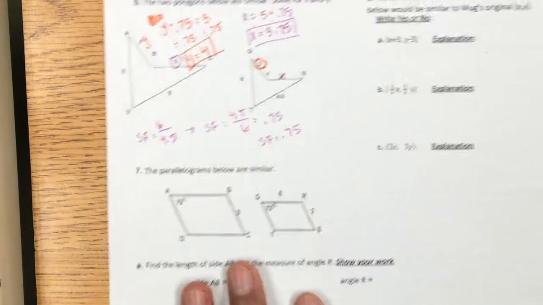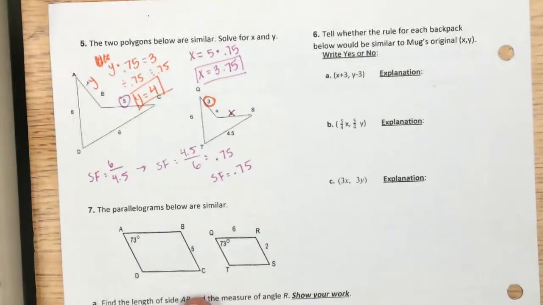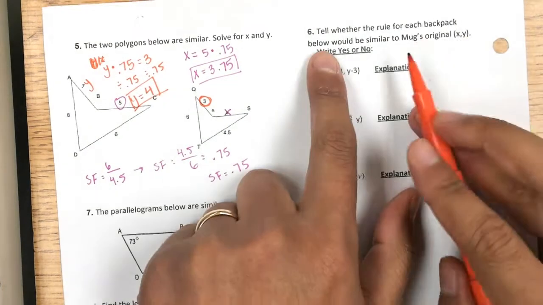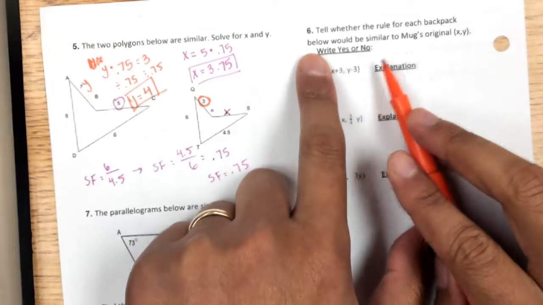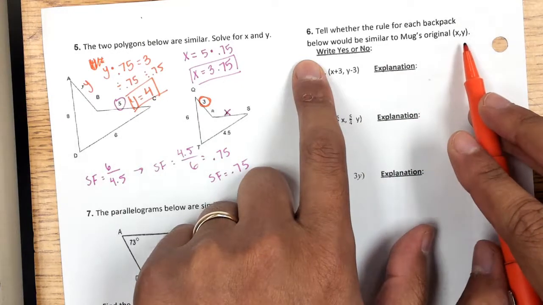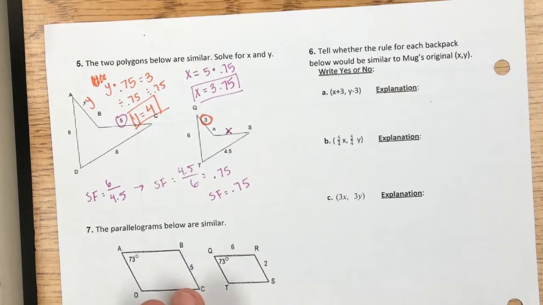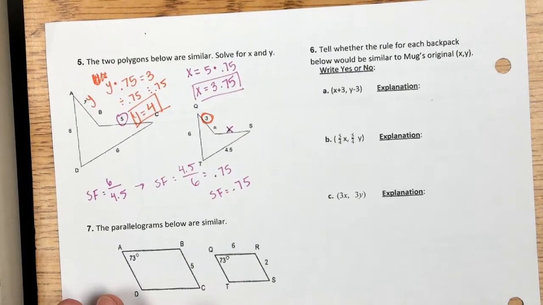Number 6, we are revisiting some coordinate rules. So it says, tell whether the rule for each backpack below would be similar to Mug's original XY. So here we're not having you guys actually draw any backpacks. We're just giving you rules, and you're supposed to be able to tell us whether or not they create similar shapes.